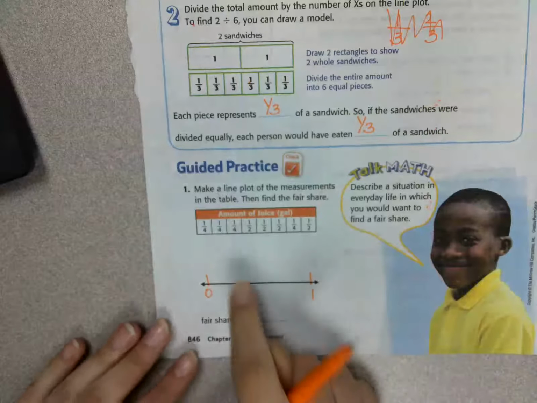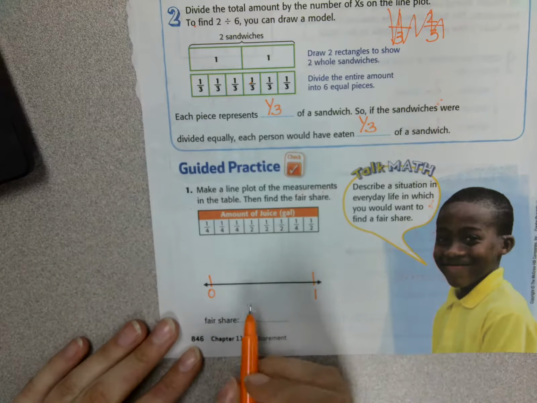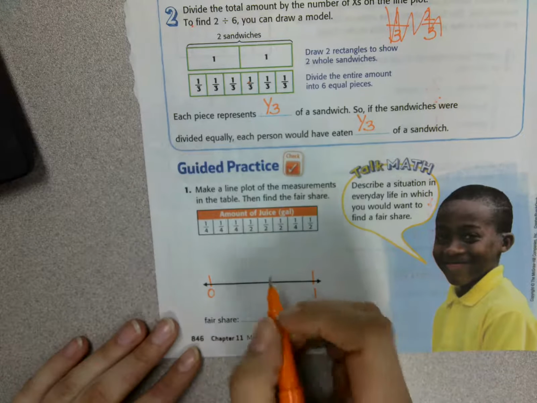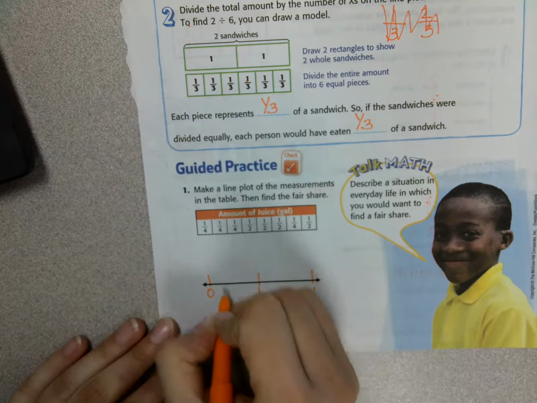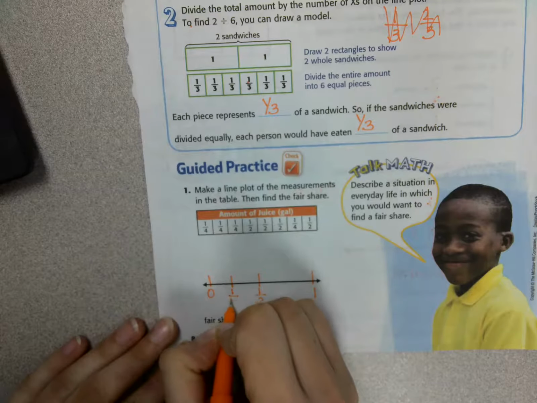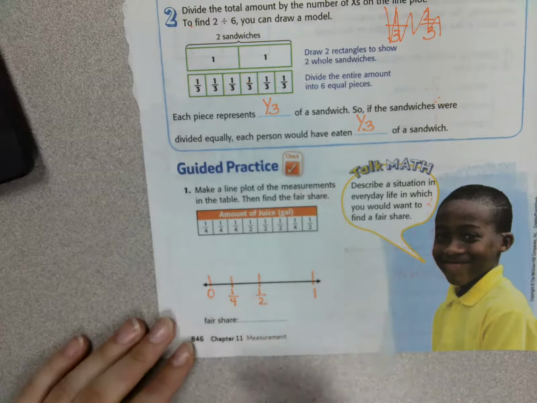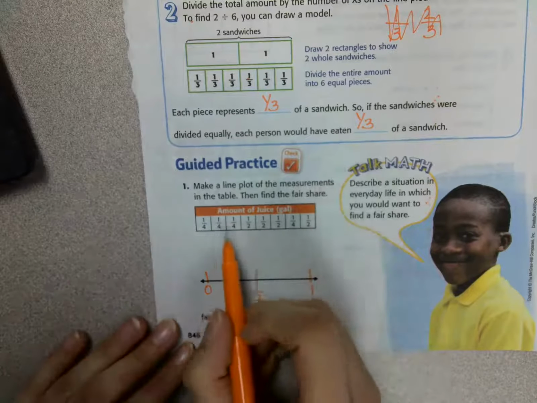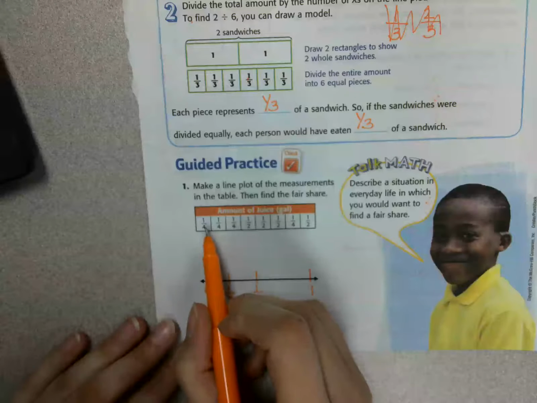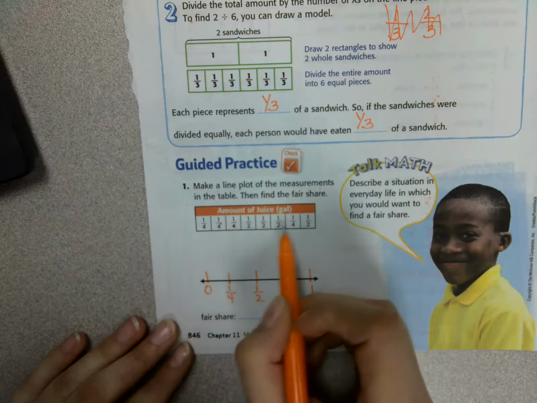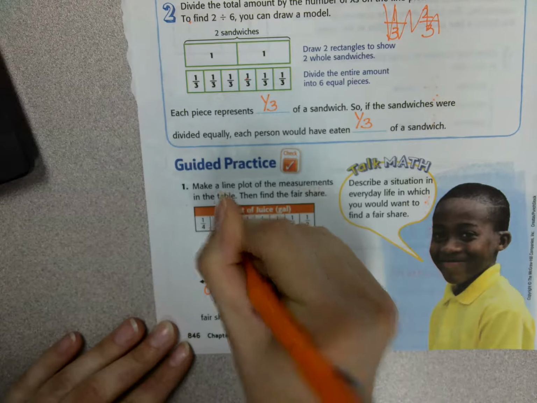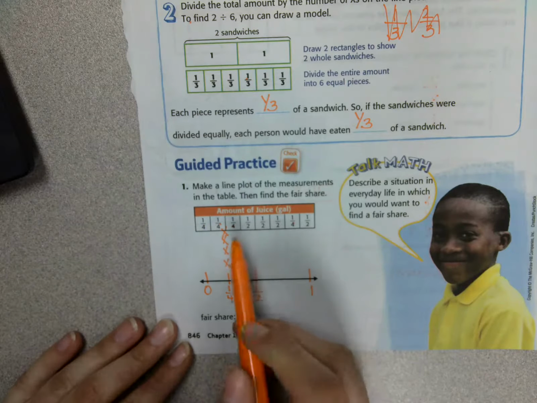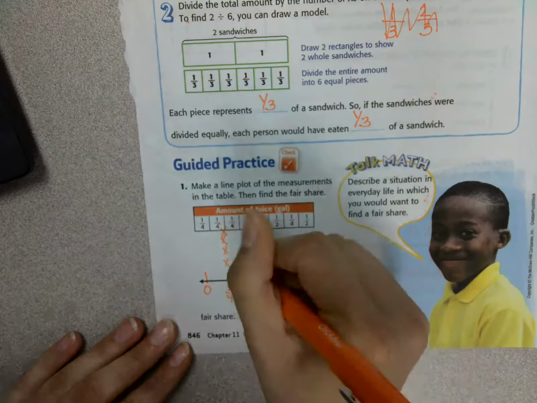Okay? So I would have to see, where would I put 1/2 if I have 0 and 1? Well, 1/2 means half of something, so that's the middle. And then 1/4 is 1/4, so I'm going to put it there. Now, how many 1/4 do I have? 1, 2, 3, 4. How many 1/2? 1, 2, 3, 4.